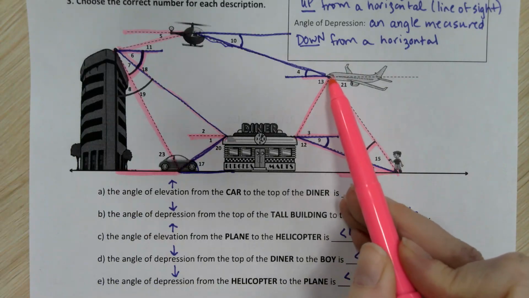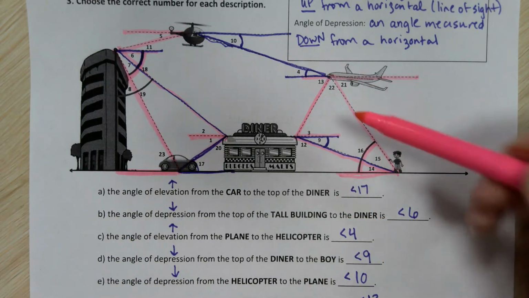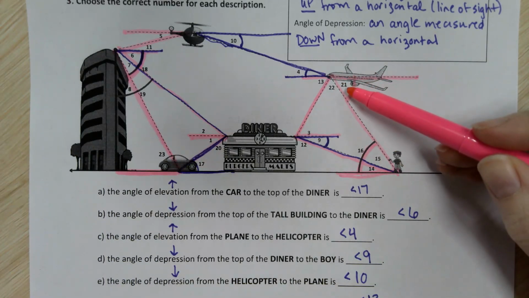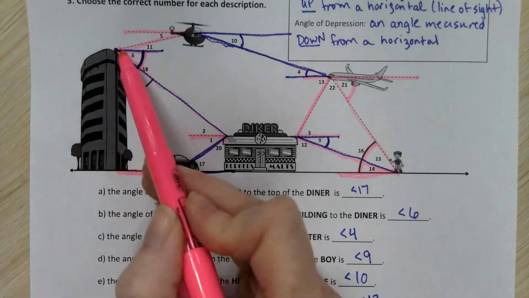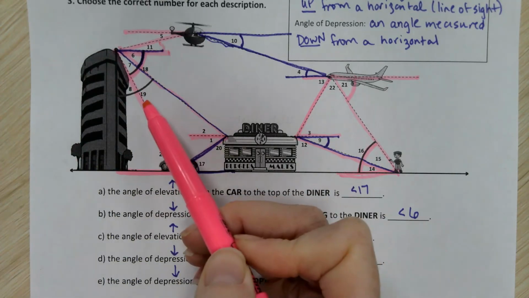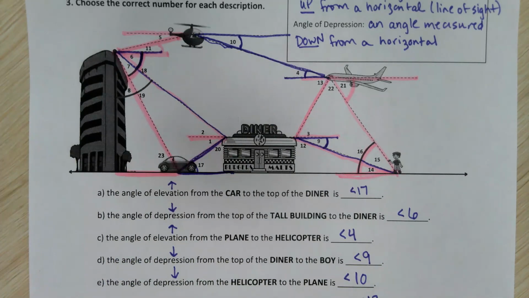So the front of the plane has all these angles attached, but to look at the boy, we actually look backwards from the front and then come down to be able to see the boy. That's this angle 21. It's kind of hiding below the plane. And then last but not least, we need the angle of elevation from the tall building to the helicopter. So if we're at the top of the tall building and we go straight out and then look up to the helicopter, that would be angle 11 right there at the top.